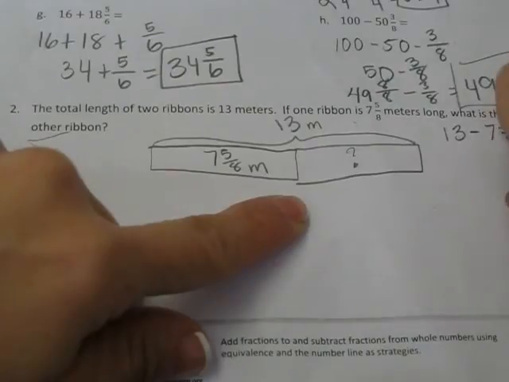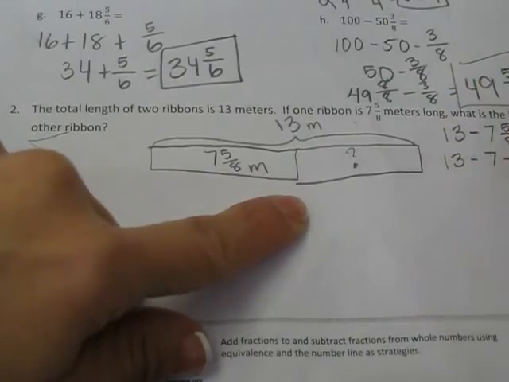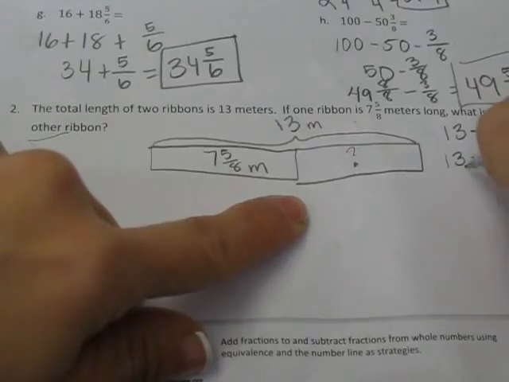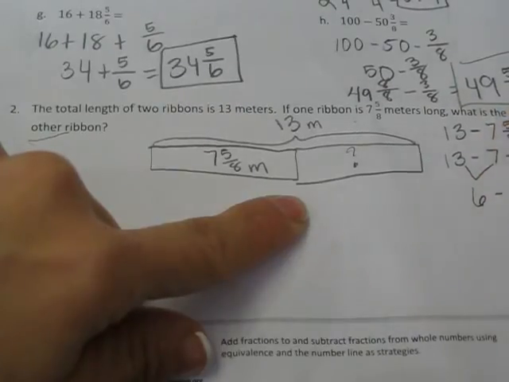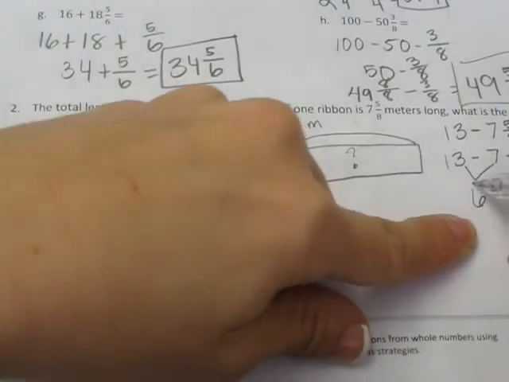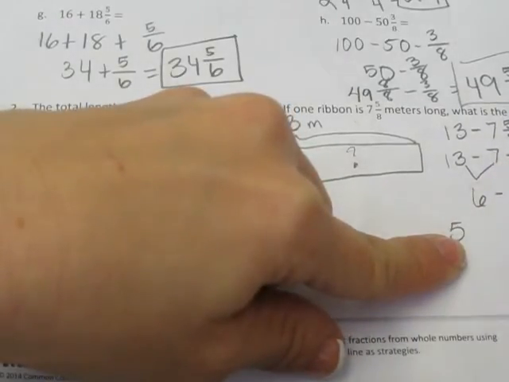So in order to do this, we're going to pull out our whole numbers. 13 minus 7 minus 5/8. And so 13 minus 7 is 6. 6 minus 5/8. Well, I need to pull out one of these, which leaves me with 5, and take that other one and change it to a fraction. So it's going to be 8/8.